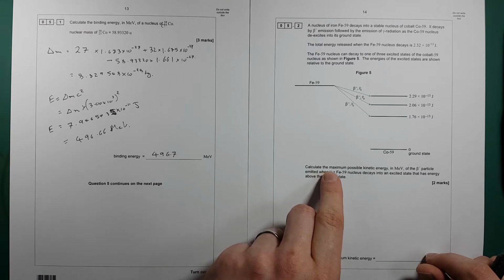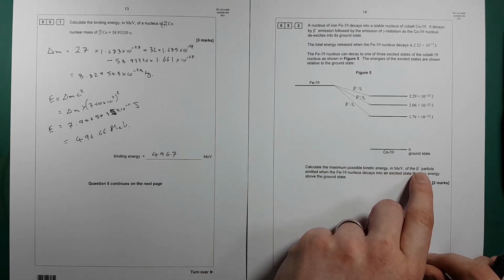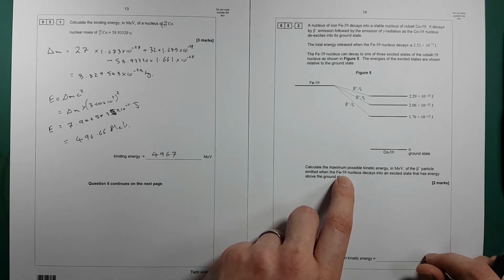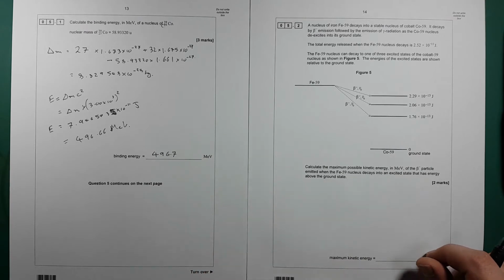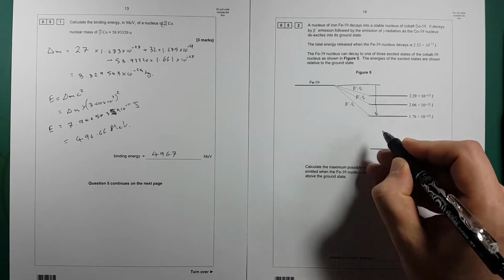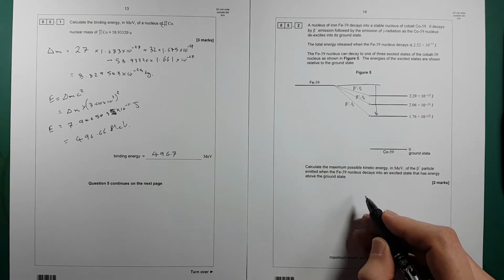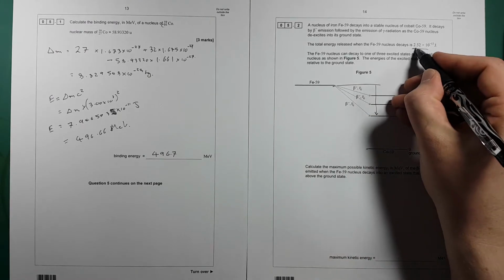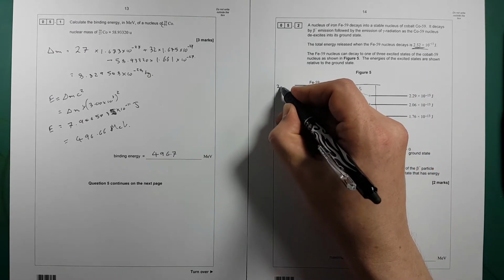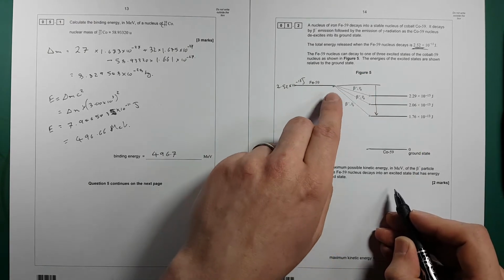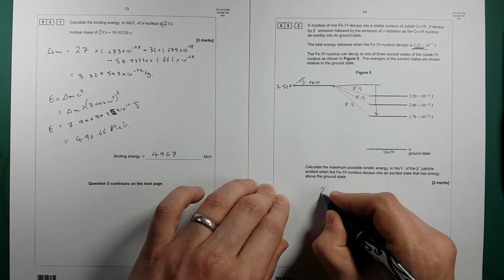So calculate the maximum possible kinetic energy in MeV of a beta particle emitted here. So the maximum kinetic energy of the beta particle is this transition from here to here, because that's the biggest energy drop there. We know that the total energy released from here all the way down to here is this much, so this energy here must be 2.52 times 10 to the minus 13 joules. So we just do the difference between that level there and that level there. Dead easy.